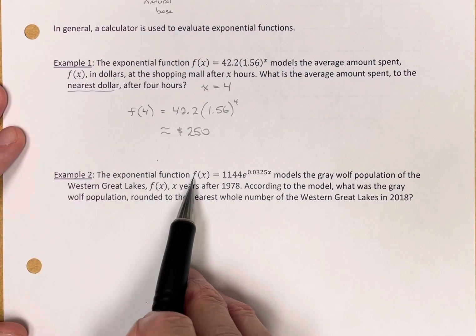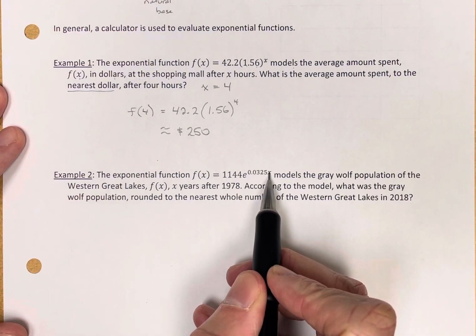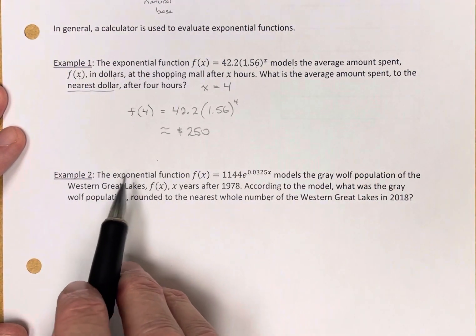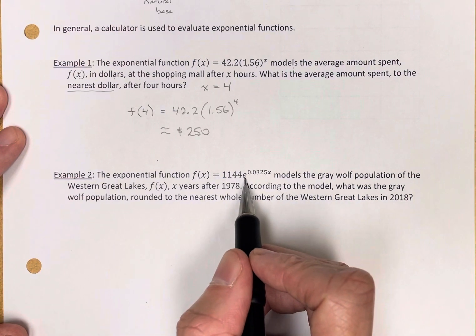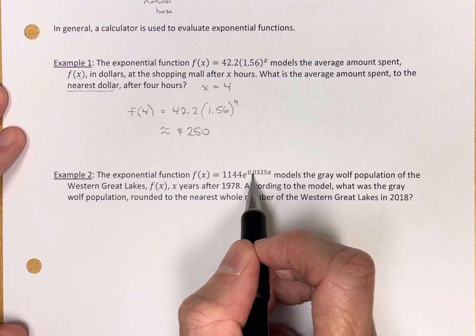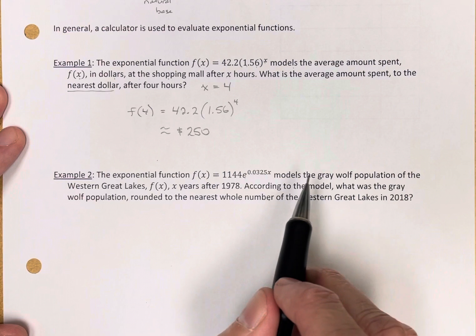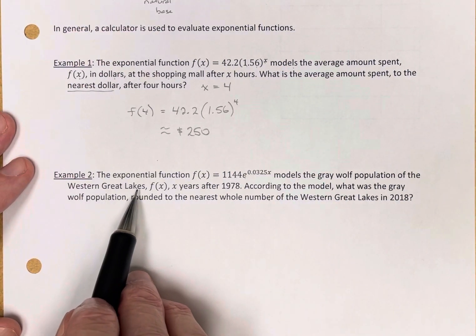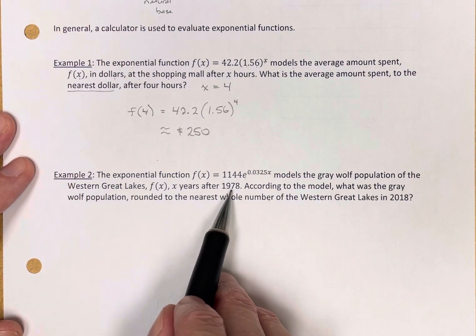Okay, our second example. We have an exponential function. Again, an exponential function has a variable in the exponent. Here's a variable in the exponent. Here's a variable in the exponent. The exponential function f of x equals 1144 times e raised to the 0.0325x. Wow, that's a lot of digits. And we're told this models the gray wolf population of the Western Great Lakes, which is f of x, the population, x years after 1978.